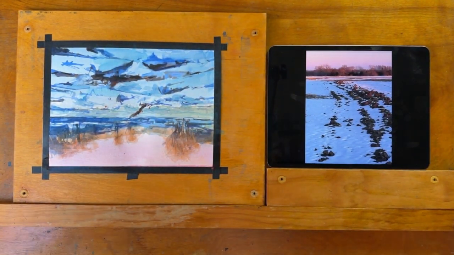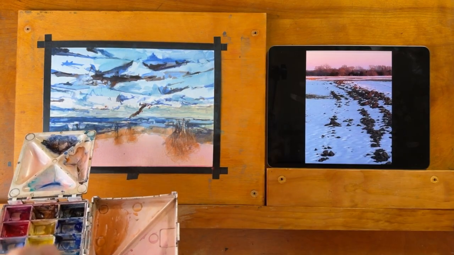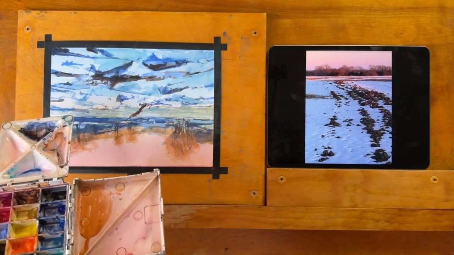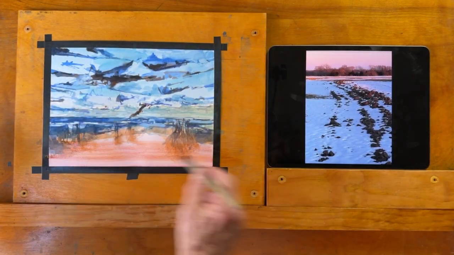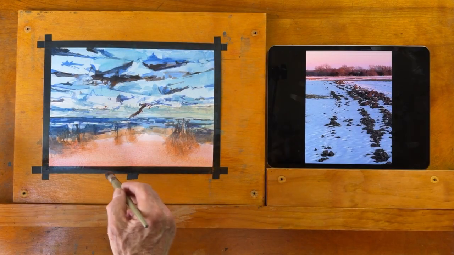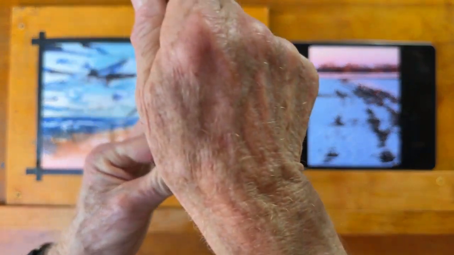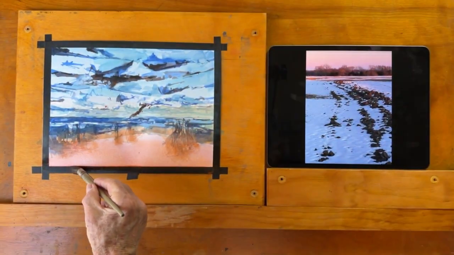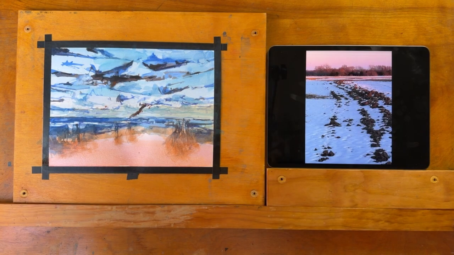So, well, doggone it, while it's still wet, let's make it warmer and pinker. That's going to look overdone, but it's going to dry lighter. So I'm squeezing the brush out and I'm mopping up the excess, and then I'm going to mute and dry.